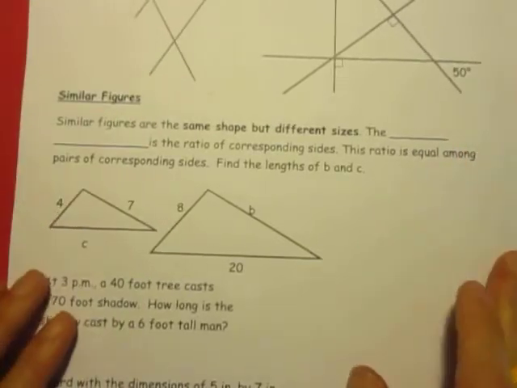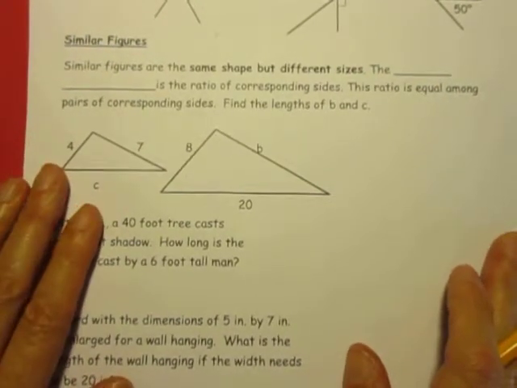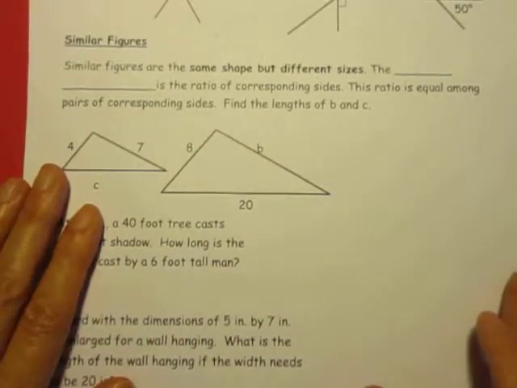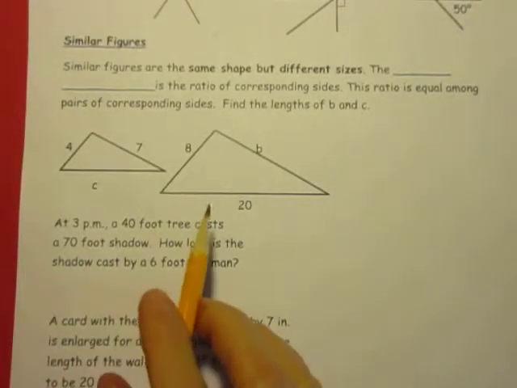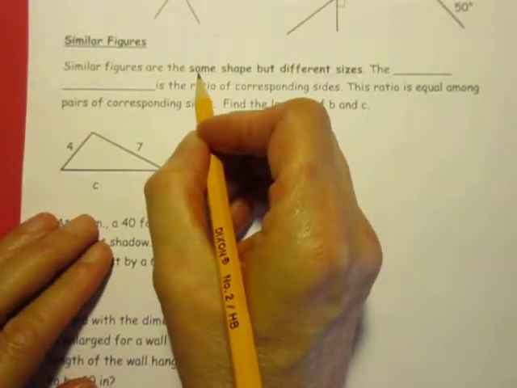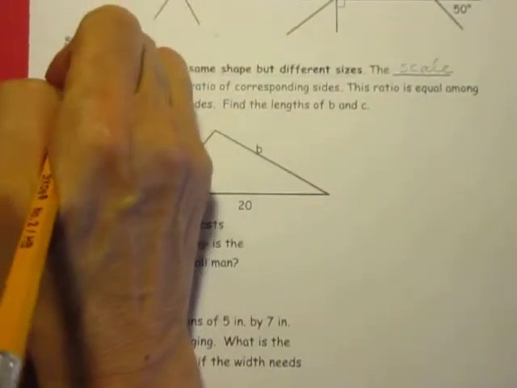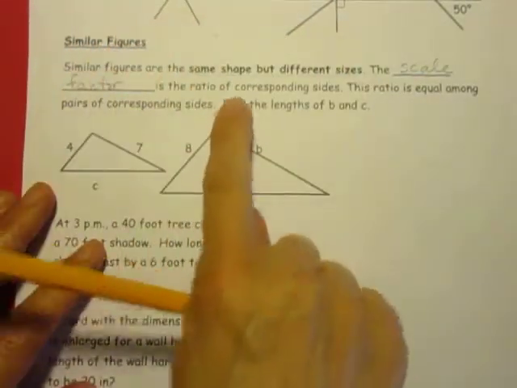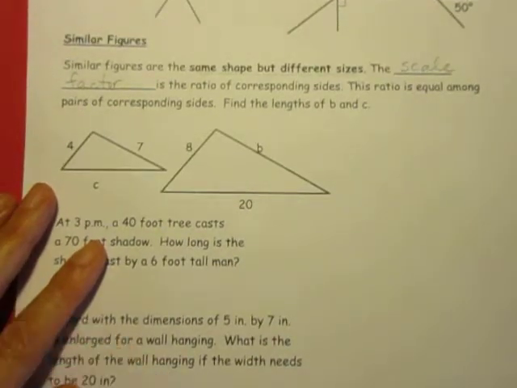Okay, so I want to go ahead and finish up our information on triangles, looking at similar figures. And this really applies to not just triangles, but any similar figure. I want to point out that the definition for similar figures is they have the same shape but different sizes. We're going to be setting up a scale factor, which is basically the ratio of corresponding sides. Corresponding sides are in the same location, but on different figures. We've kind of had that concept before.